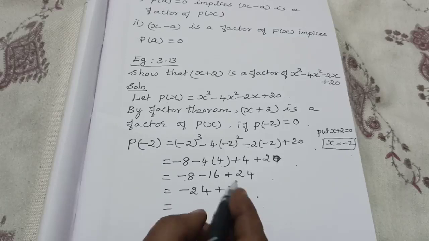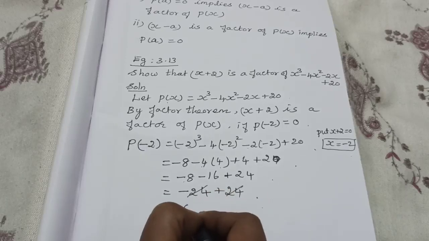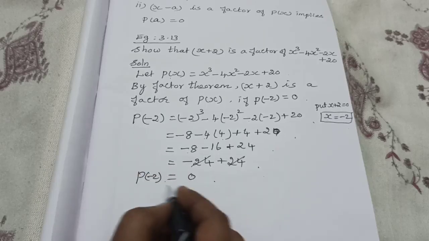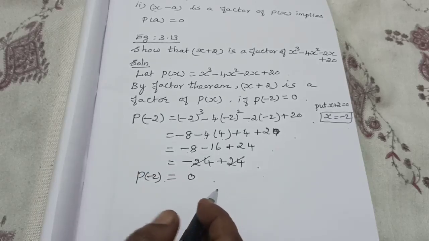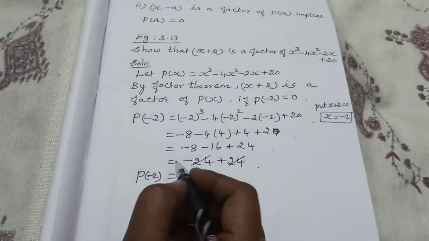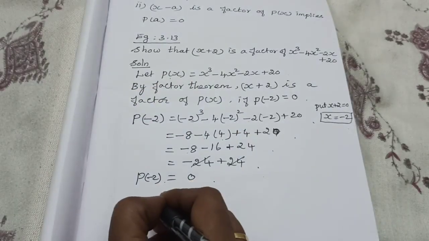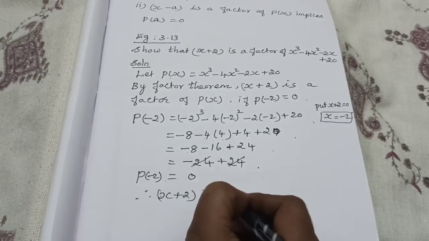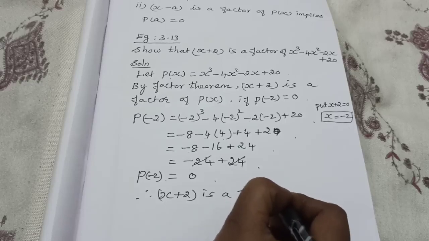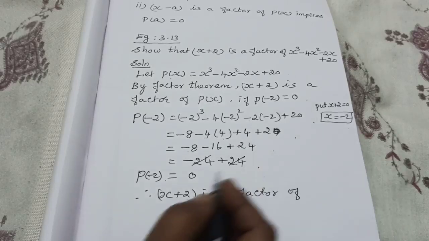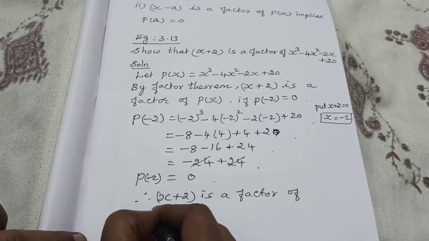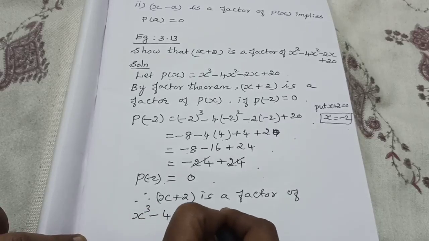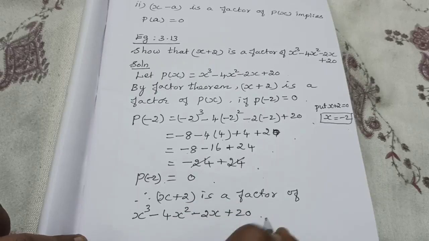The signs are different, so we can cancel them. Then it equals 0. P of minus 2 equals 0. We got the answer. Therefore, which is the factor? Very good. X plus 2 is a factor of the polynomial x cube minus 4x square minus 2x plus 20.